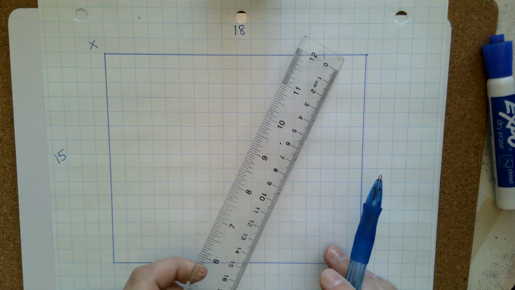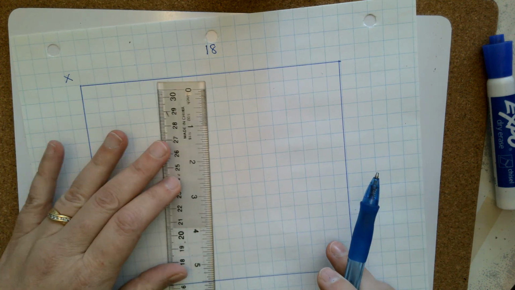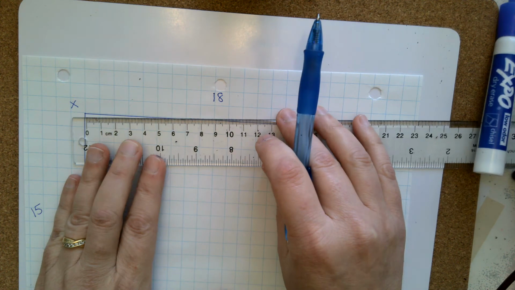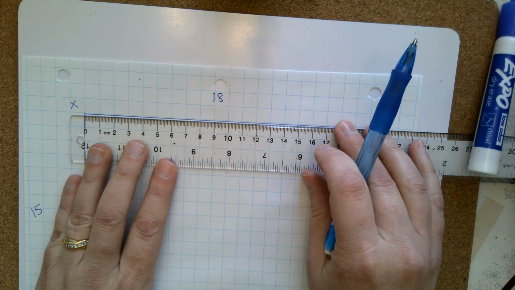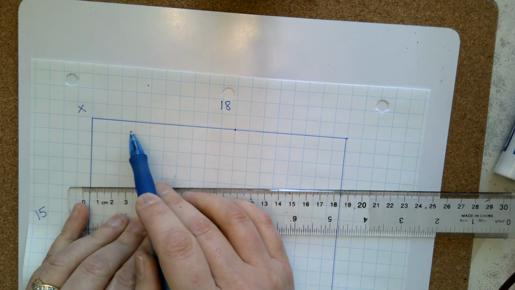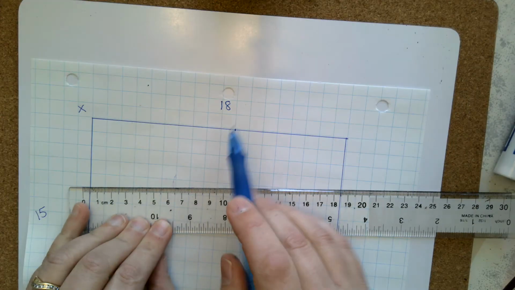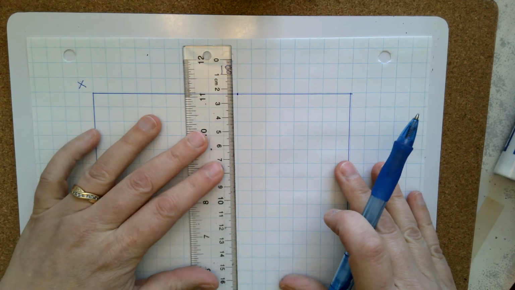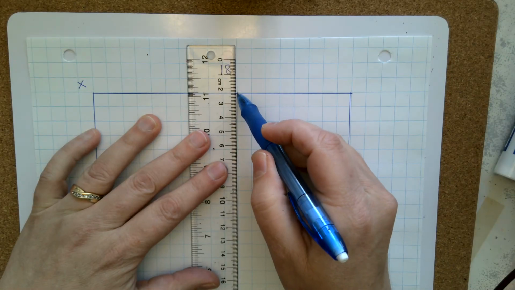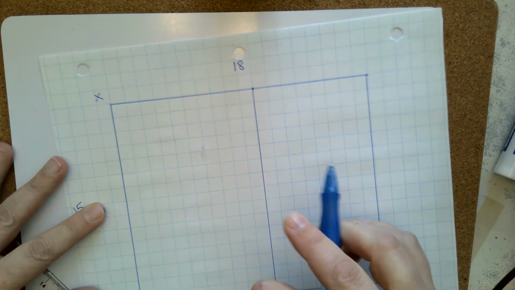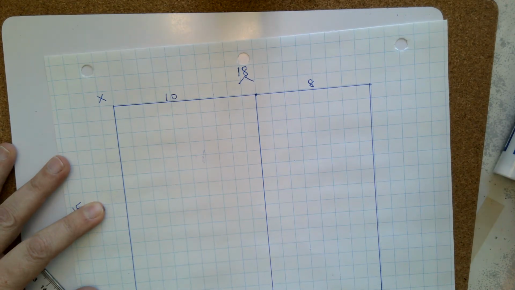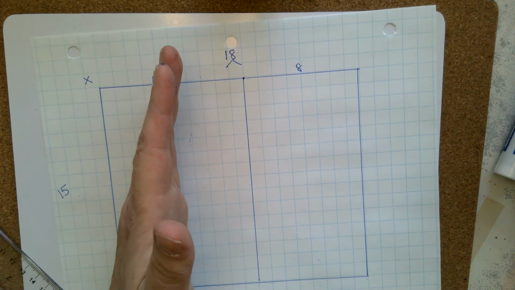Instead of having 18 squares across, maybe I can make that 10 squares across. And these just happen to fit centimeters. So here's my 10 right here. And if I count 1, 2, 3, 4, 5, 6, 7, 8, 9, 10, and I do that, I haven't changed the size of my box. I just now have 10 and 8. That's still 18.